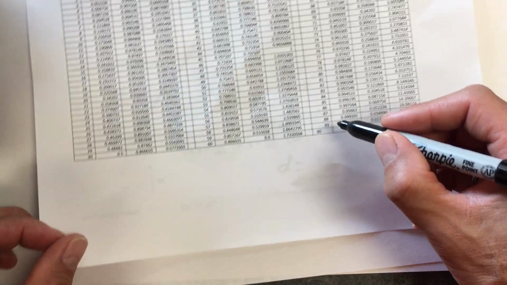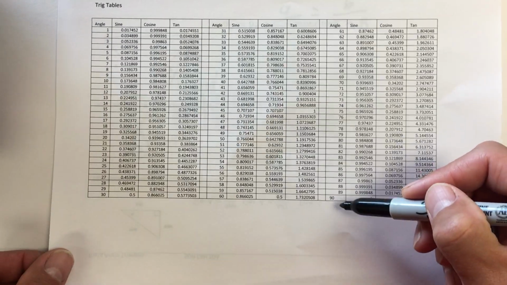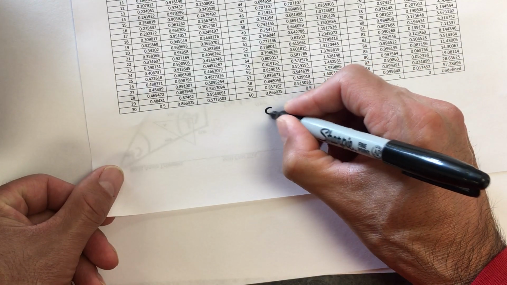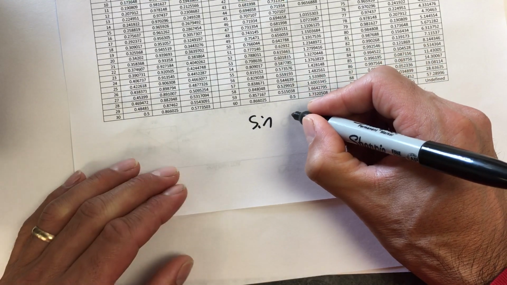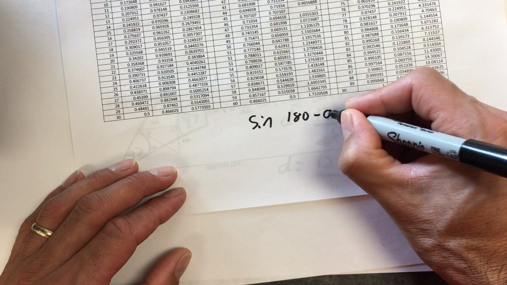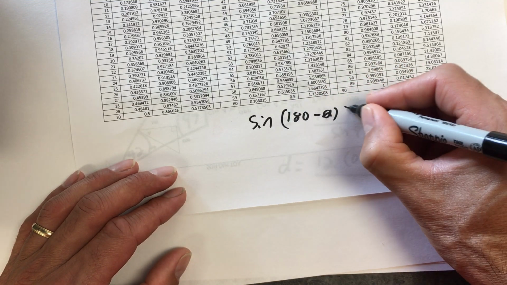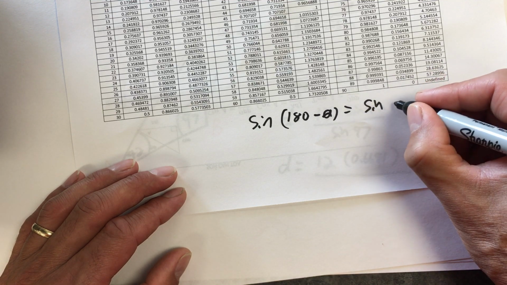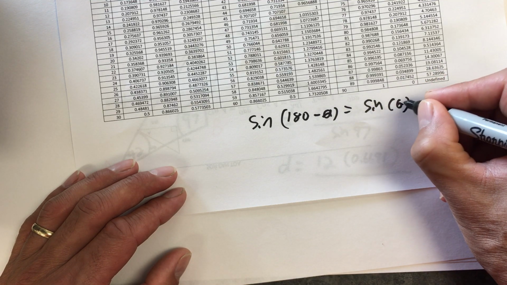Notice I don't have 97 degrees. This table only goes up to 90 degrees. However, the sine of 180 minus any angle is equal to the sine of that angle.